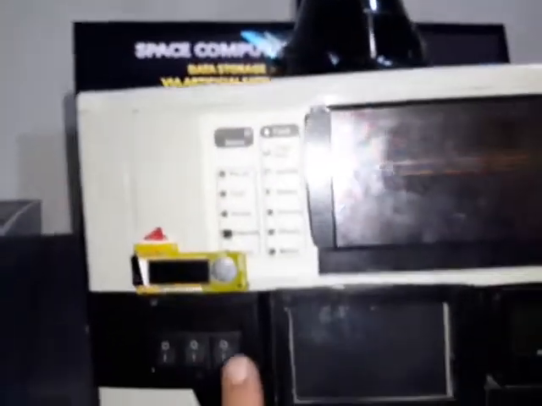Now I will switch on the audio system. Here is a mini display and indication LEDs.